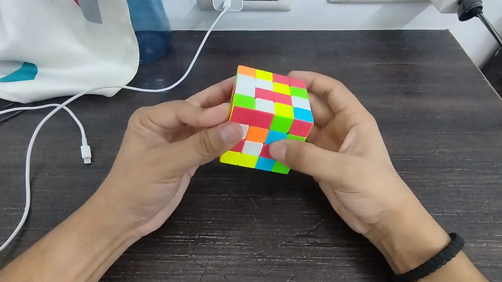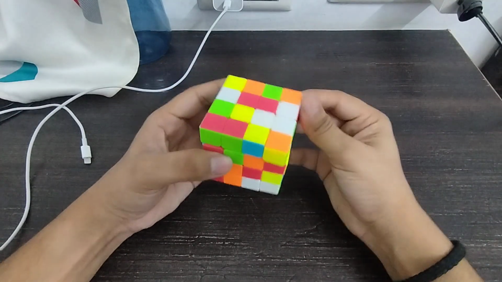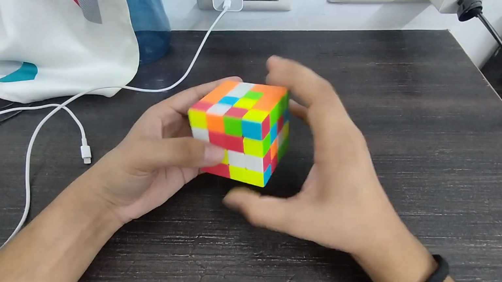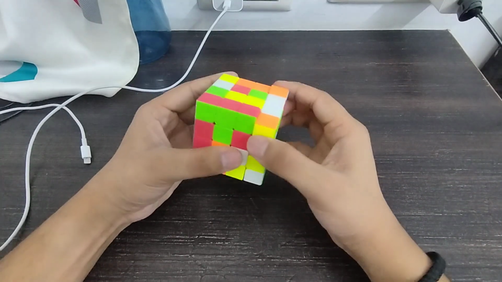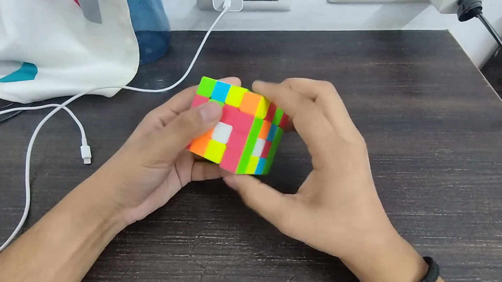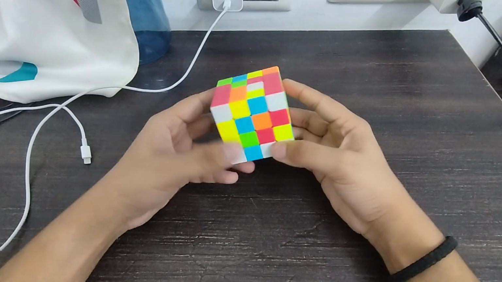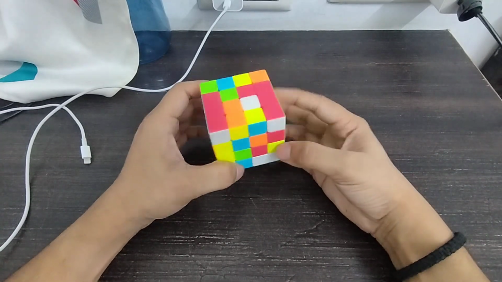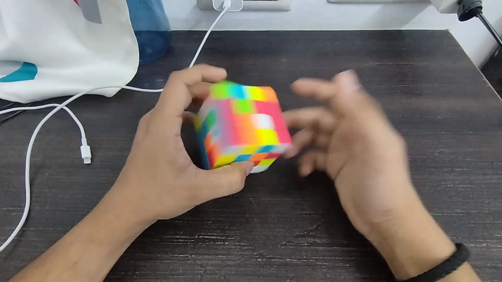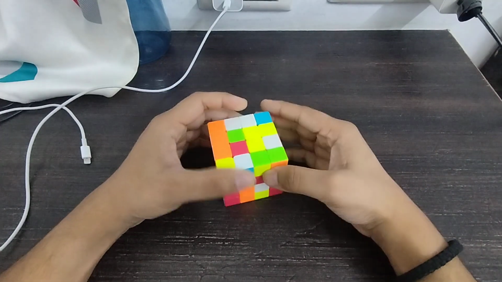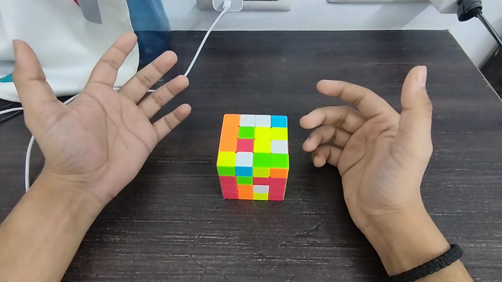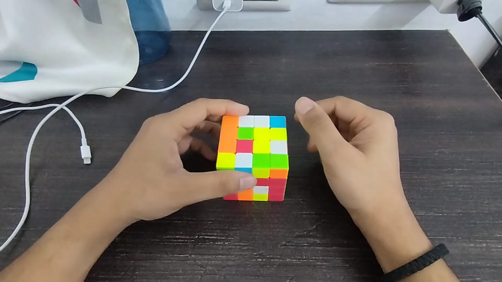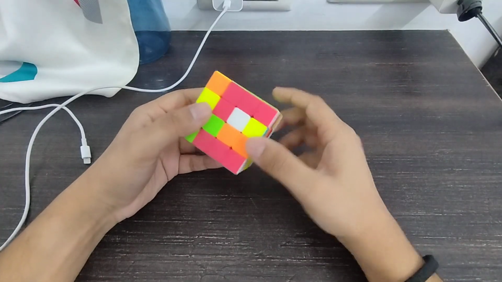So you have to try it out. All these things are logical, there is no algorithm. Attach this edge piece and insert the F12 pair. So my first part is done, pairing the F12 pairs. Now my second part is where I have to build the roof blocks, where I have to do block building.